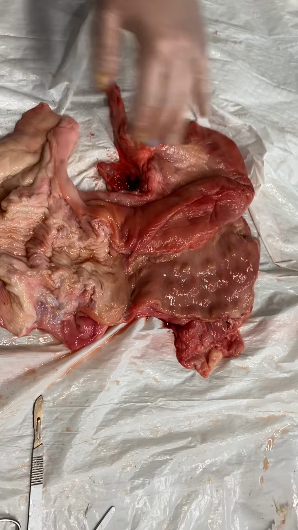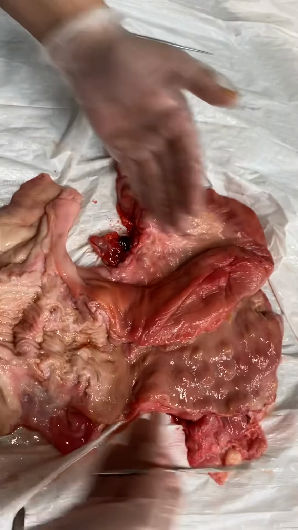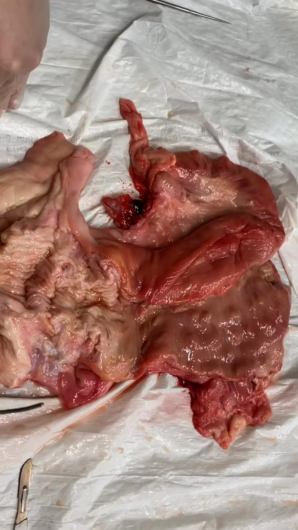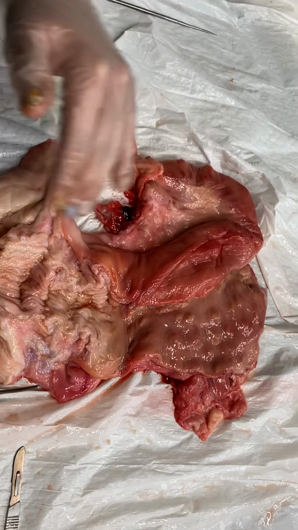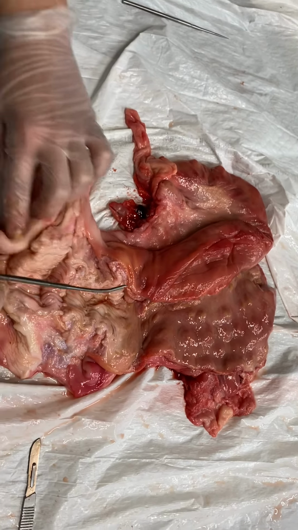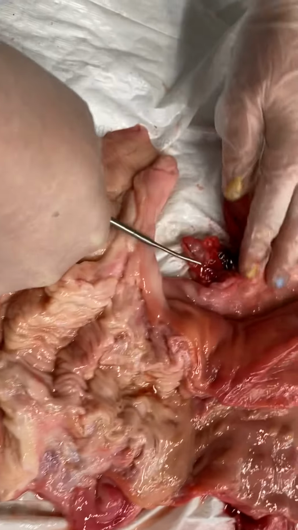And then next we're going to talk about the broad ligament again, which holds up the uterus, cervix, and the vagina. The one that holds up the uterus is known as the mesometrium. Next we're going to look at the uterine artery and then the uterine veins.